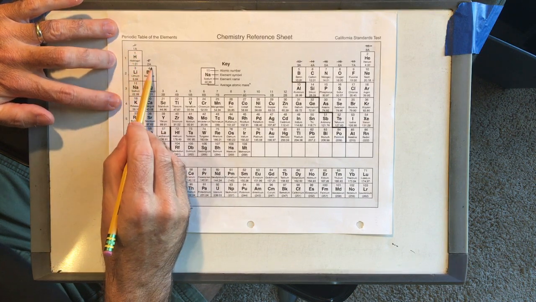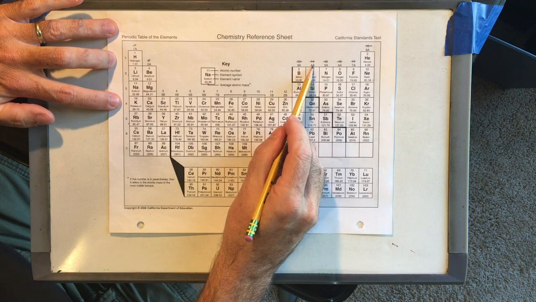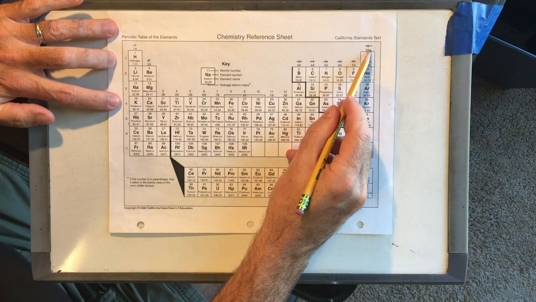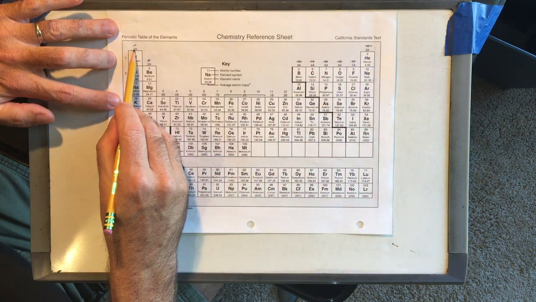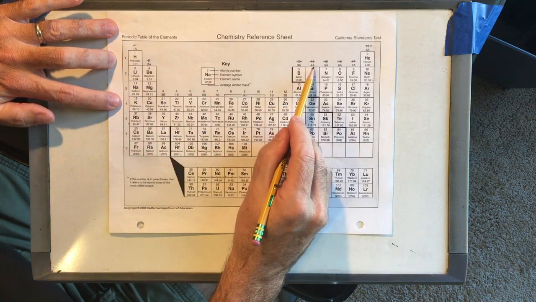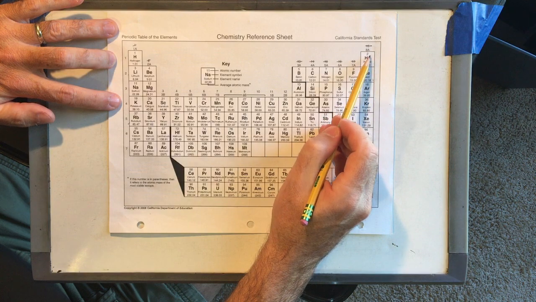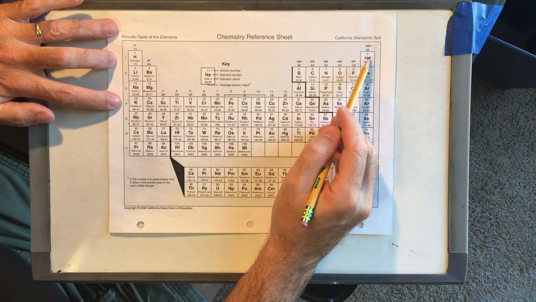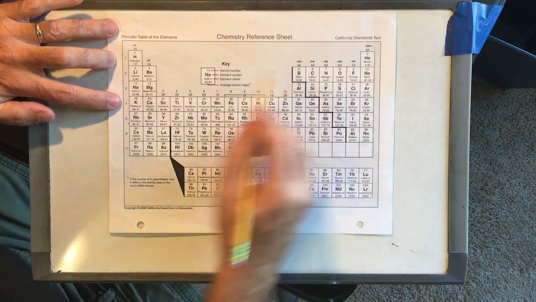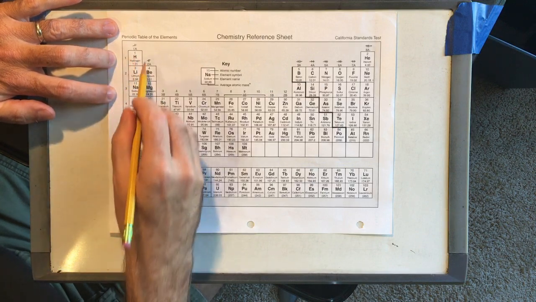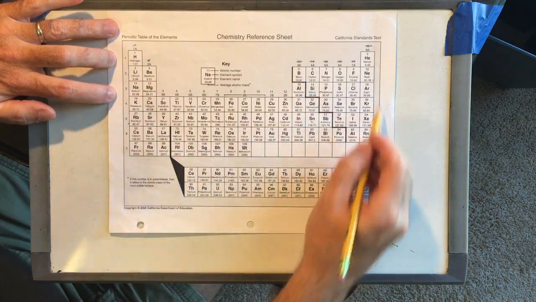So 1A, 2A, 3A, 4A, 5A, 6A, 7A, 8A. That number, 1, 2, 3, 4, 5, 6, 7, 8 in this column tells you how many valence electrons are in the outer shell of each of these atoms in S block and in P block.